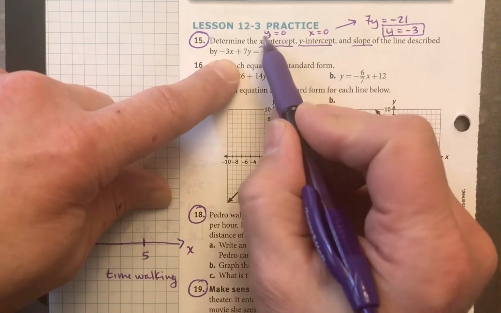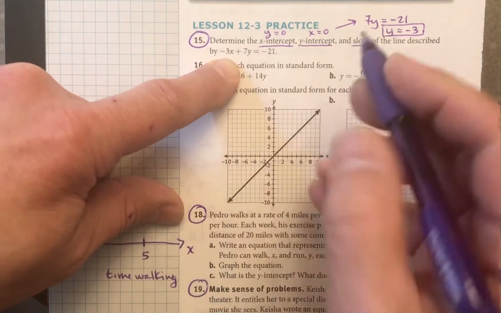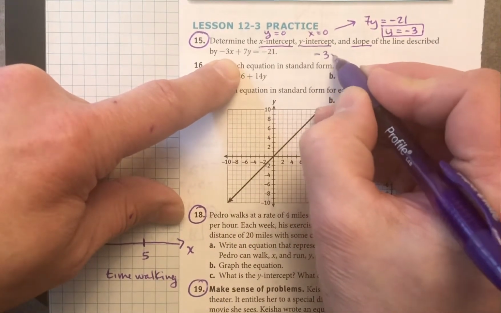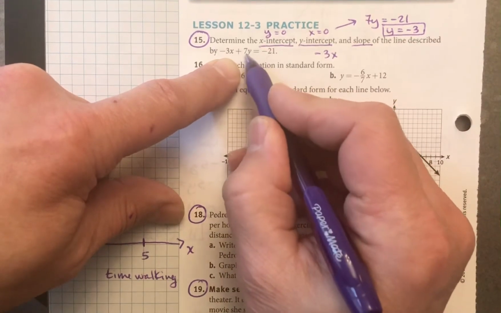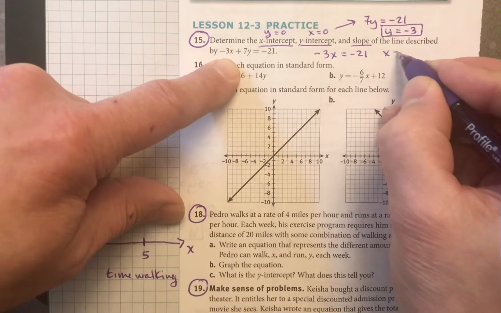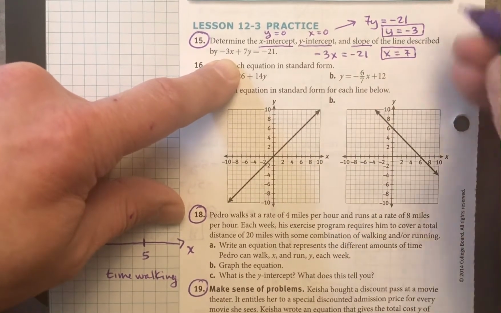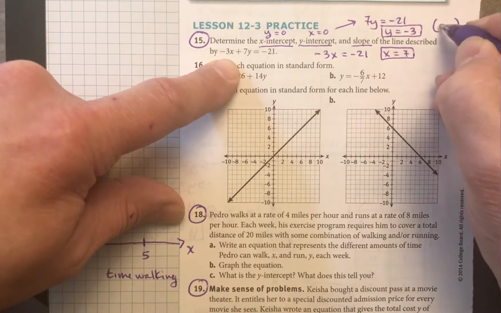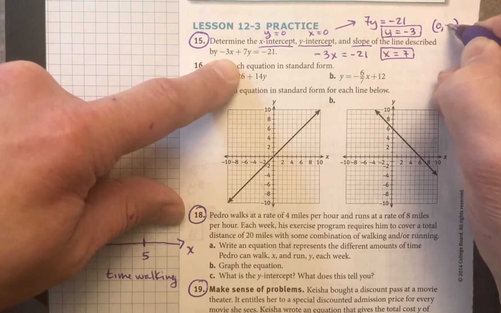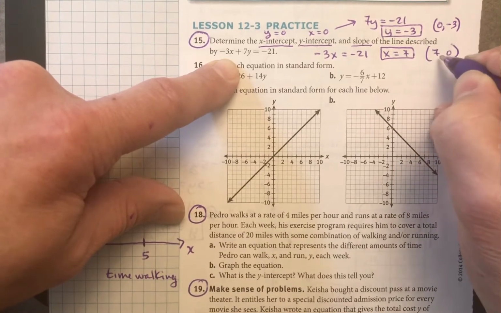Now, for my x-intercept, I'm going to let y equal 0, and then I would get negative 3x equals negative 21, and so then I get x equals 7. So really what we have are 2 points, (0, negative 3) and (7, 0).